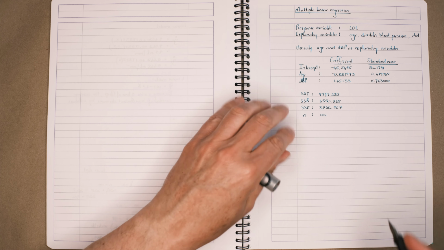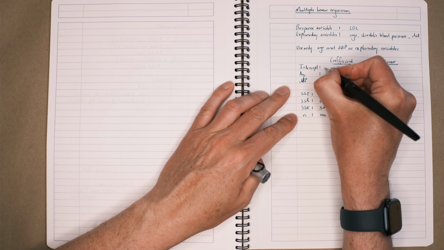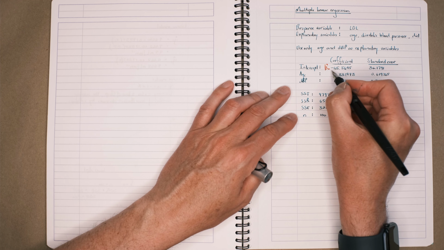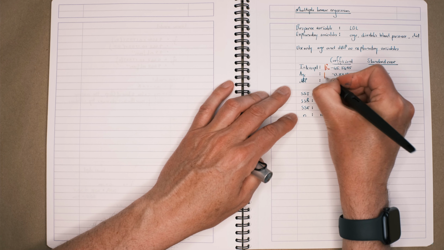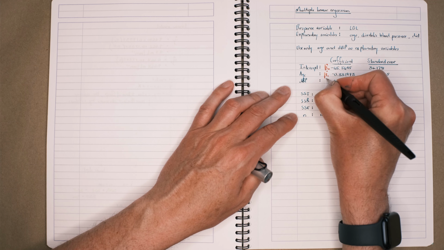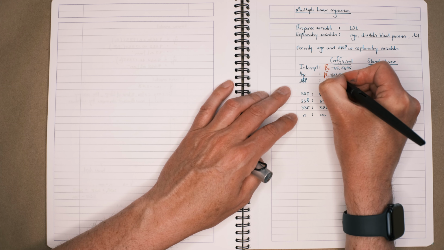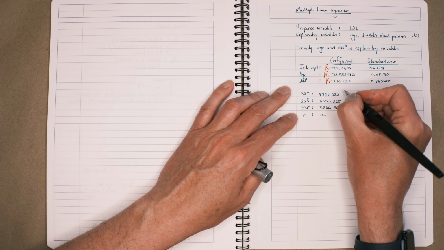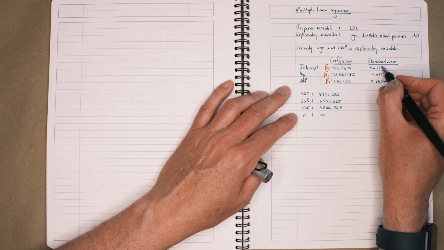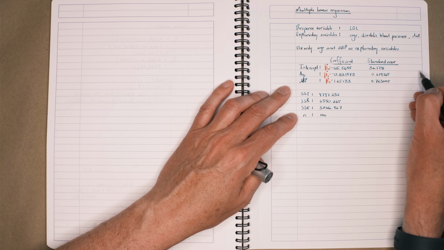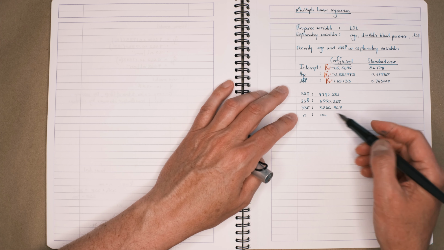So what I want you to remember, of course, is that this is beta sub 0 hat, the estimate of that intercept. And this is beta sub 1 hat, and that is beta sub 2 hat. And so these are the values that we see here in the column that gives us our coefficients. And there's the standard error. And we do remember, if you take this coefficient estimate divided by its standard error, then you get a t-statistic.